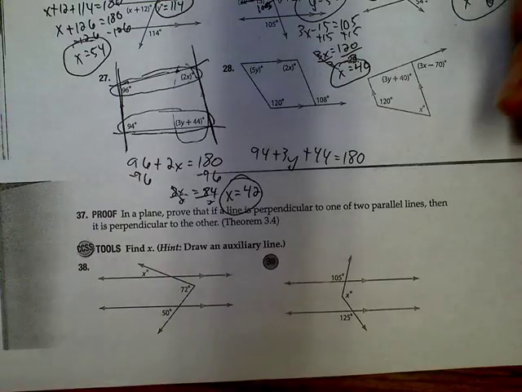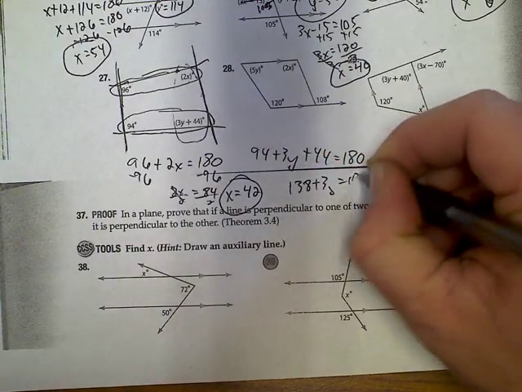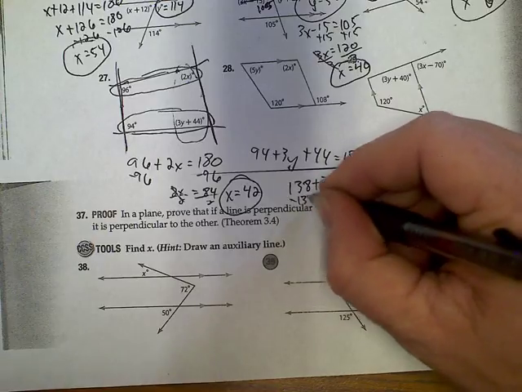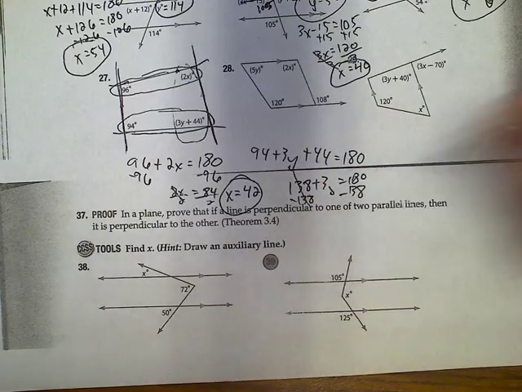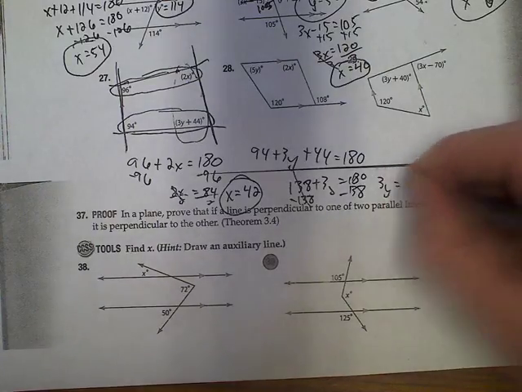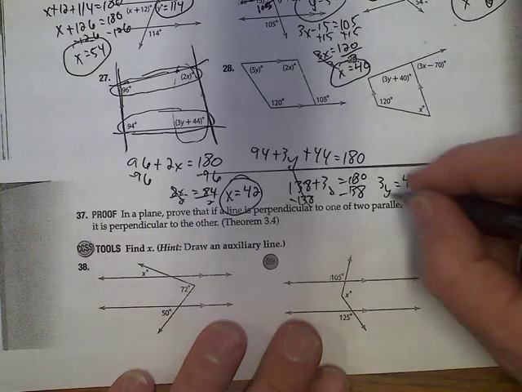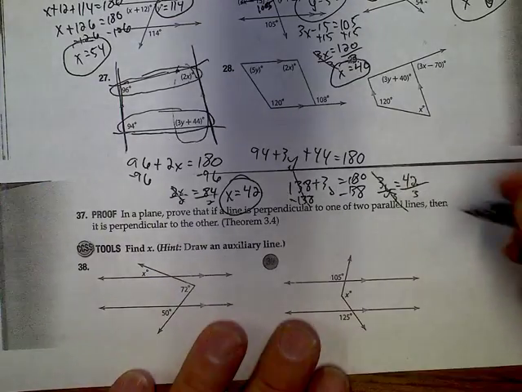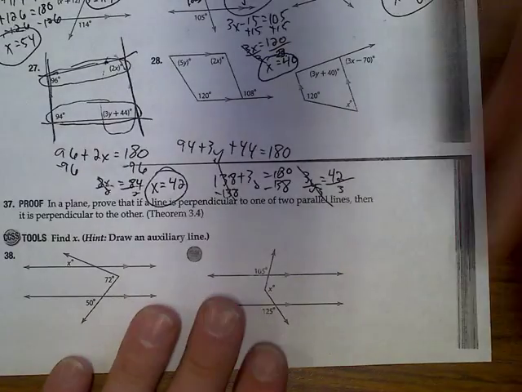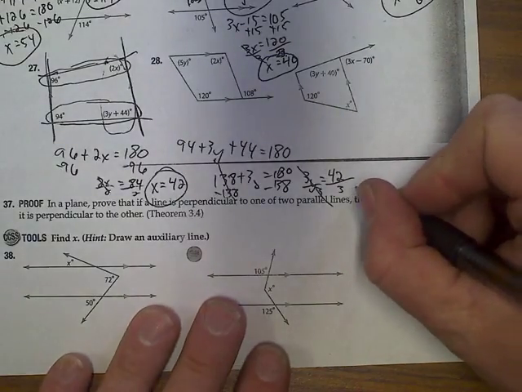94 plus 44 would be 138, plus 3y equals 180. Subtract 138 from both sides. That would give me 3y equals 42. Divide by 3. That would give me 14.